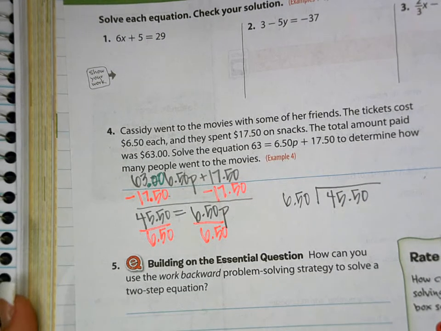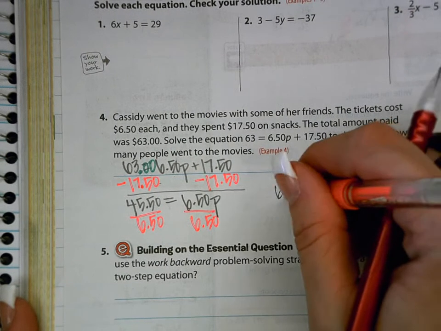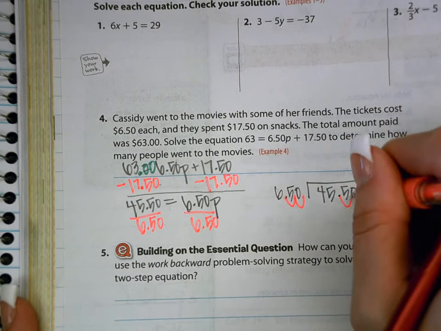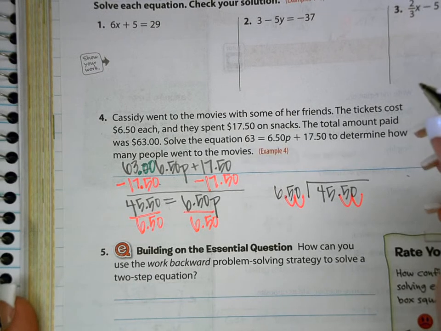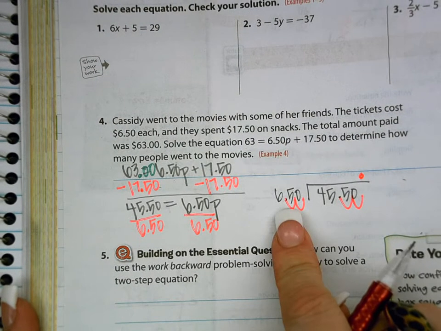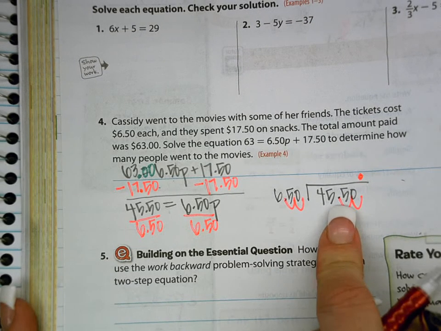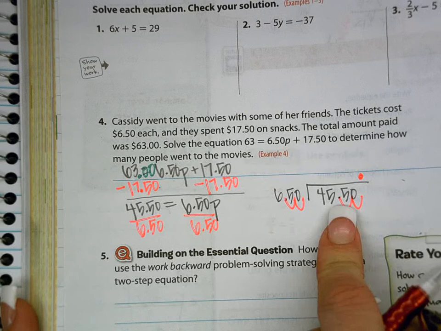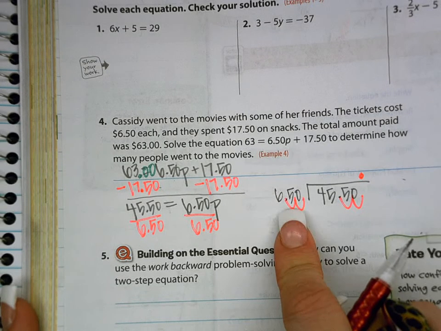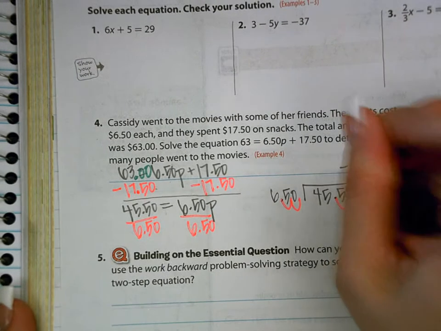Move the decimal over. How many places should I move this? 2. So you always want to move it over the same amount that's in your outside number. So my decimal place is going to move up. How many times would 650 go into 45? 0. How about 455? 0. What do you think 650 into 4550 is going to be? We think 7. If you multiply it out, you can do this on this side.